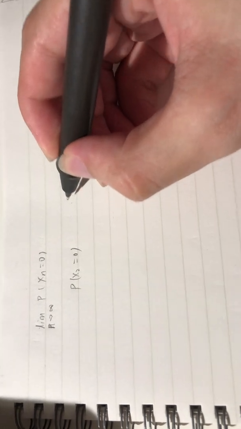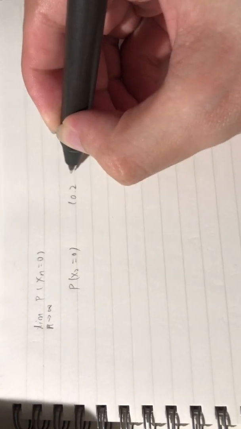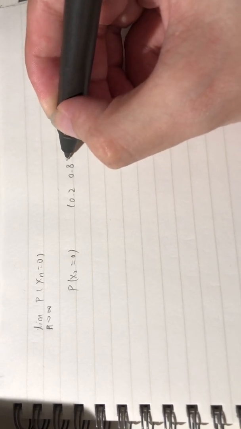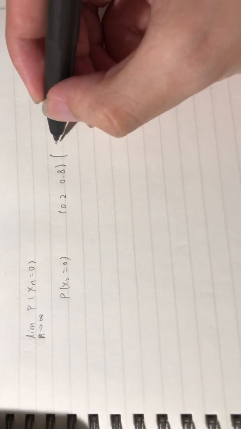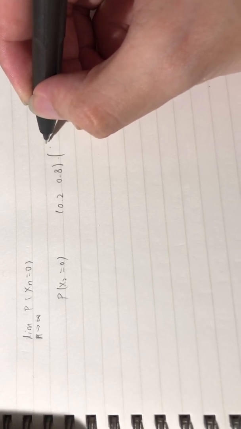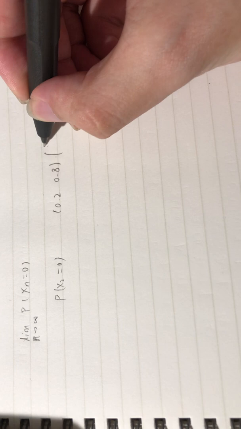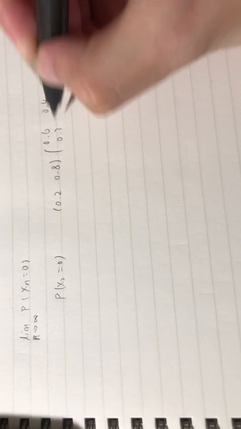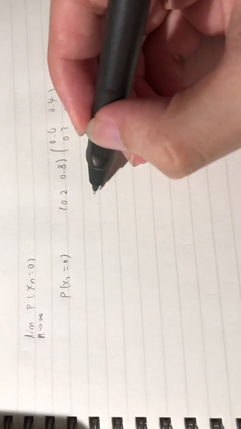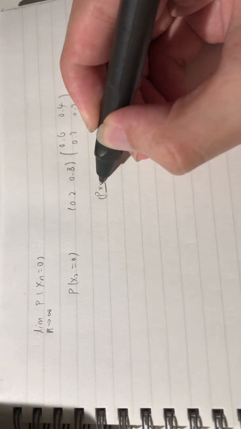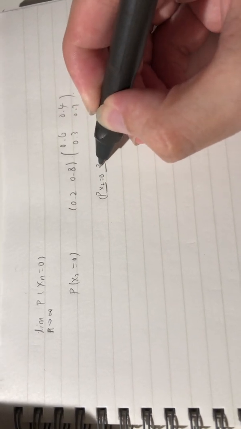We use the probability of x1 = 0 and x1 = 1, and multiply this matrix, and we get the two probabilities P(x2 = 0) and P(x2 = 1).